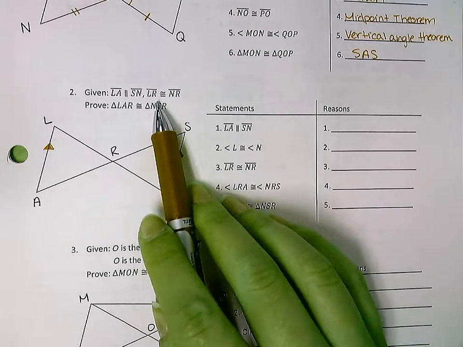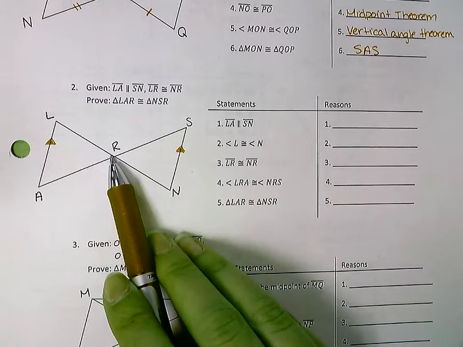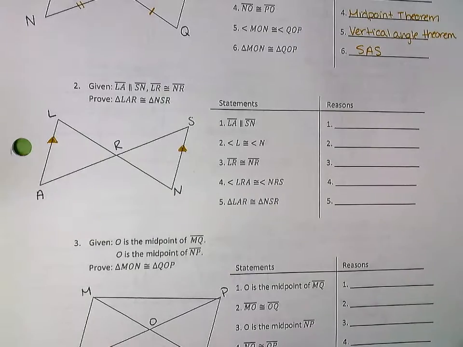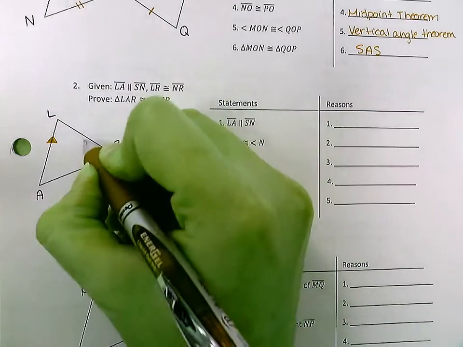Now, also in my given, I have segment LR is congruent to segment NR. Okay, I can label that in my picture then. Okay, so labeling those two segments congruent.